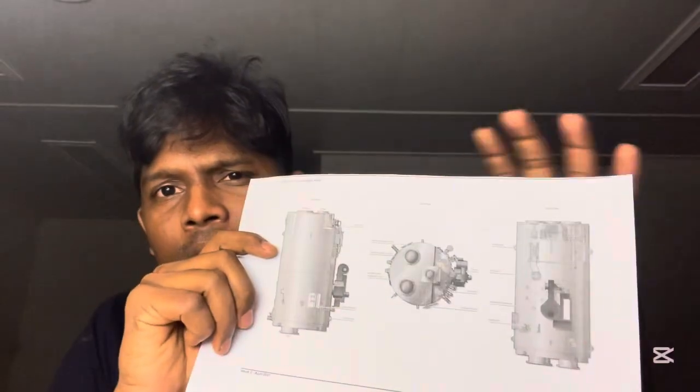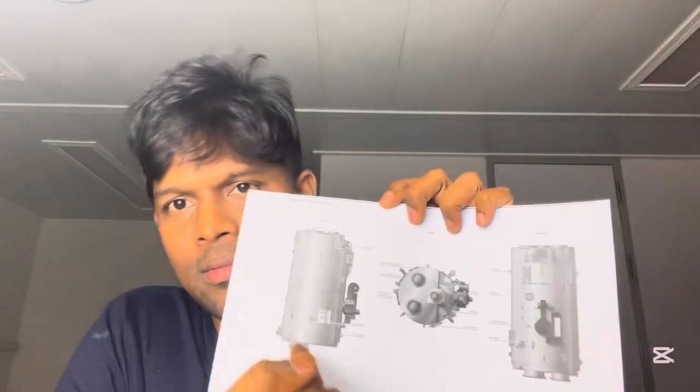But the thing is, this all has to be done in a way that it complies with the IMO standards, that meets the safety standards of the ship. That's all. Okay, so I have got a diagram for you guys. This is actually my ship's boiler. So this is the diagram.